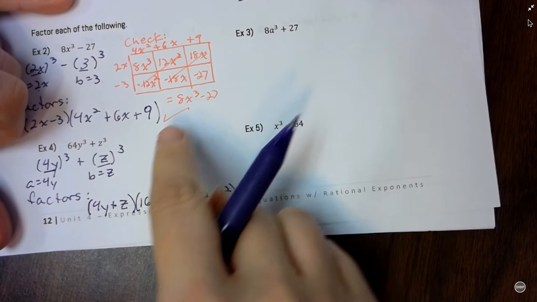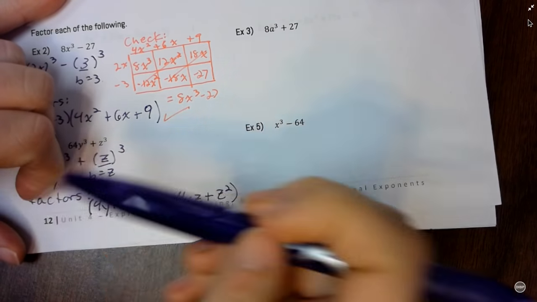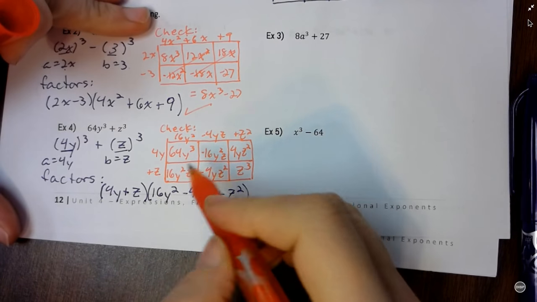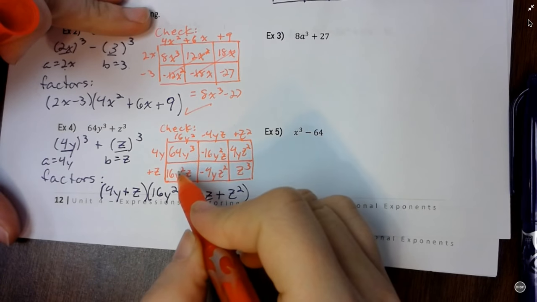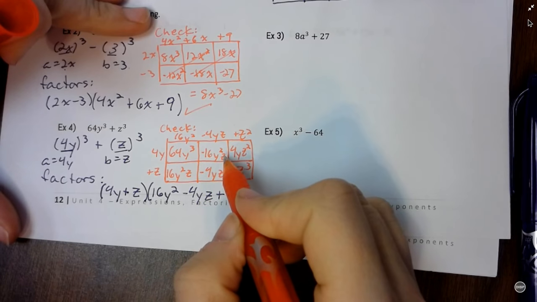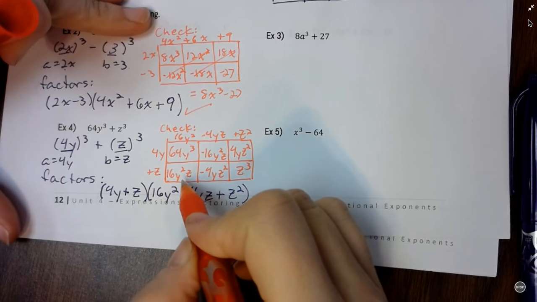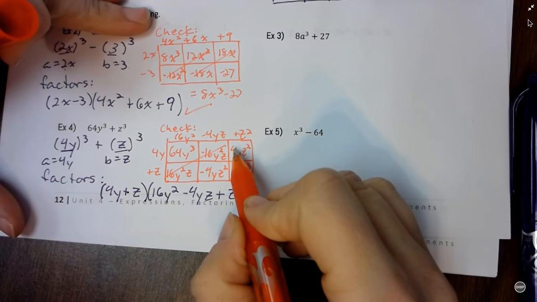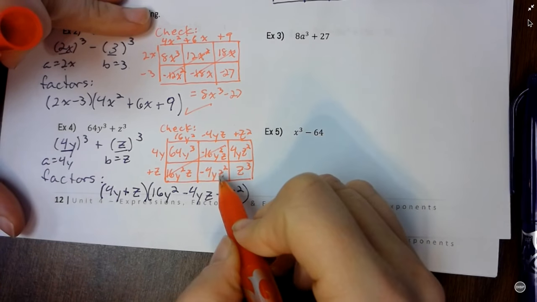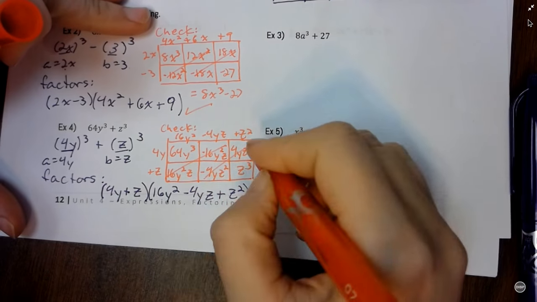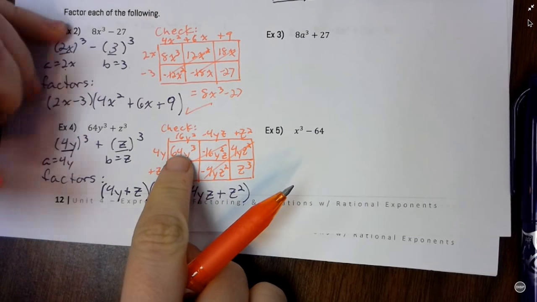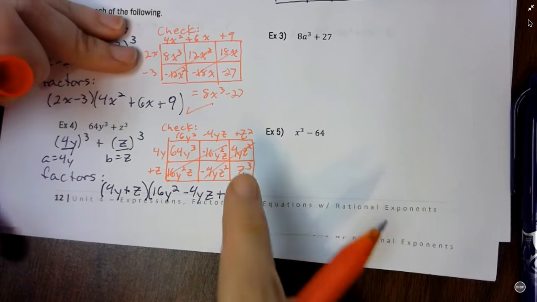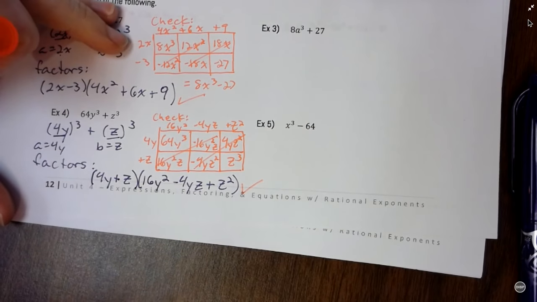And then go ahead and check your work in this tiny space you have left and come back. So I've checked my work, and I notice again that on my diagonals I have like terms here that cancel out, so negative 16y squared z and positive 16y squared z are like terms and they cancel. And then along this diagonal I have 4yz squared and negative 4yz squared. They're like terms and they cancel. And that leaves me with 64y to the third plus z to the third, which is what I started with, and that means my factors are correct.